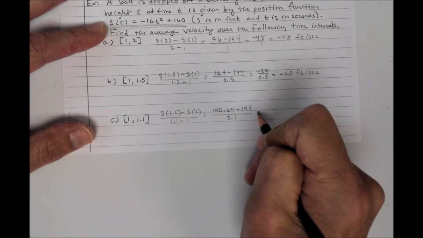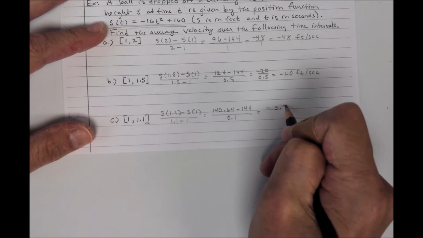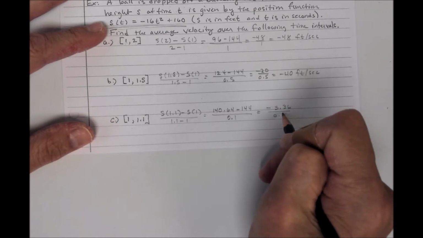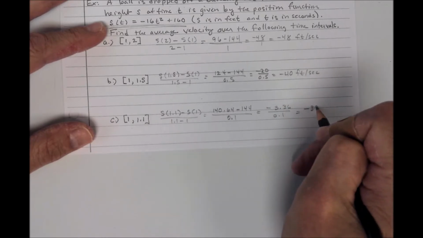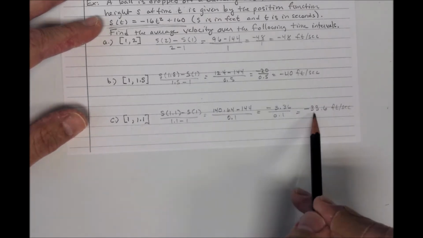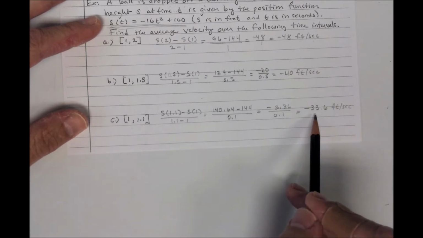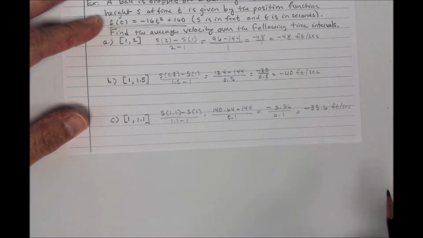So this is negative 3.36 over 0.1, which is negative 33.6, and this would be in feet per second. Again, it's not going quite as quickly as the one before because gravity, the acceleration pulling it downward, hasn't had as much of an effect.